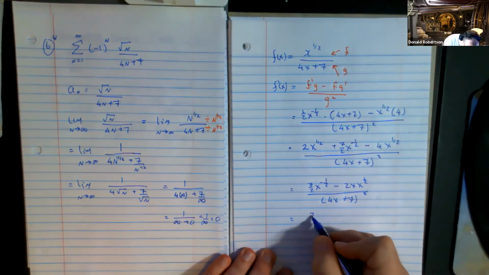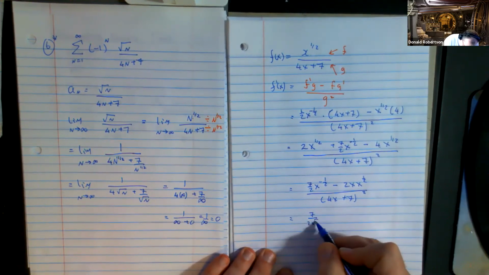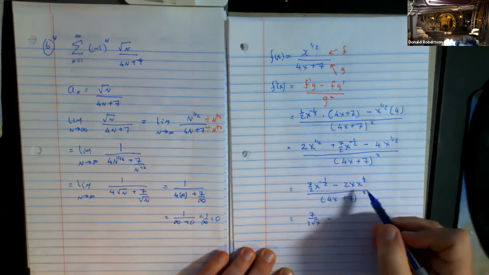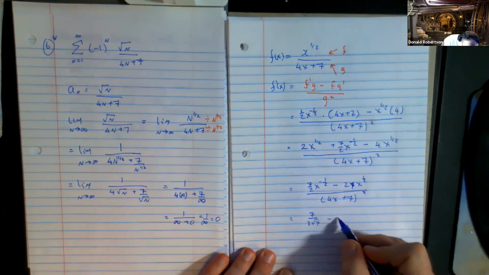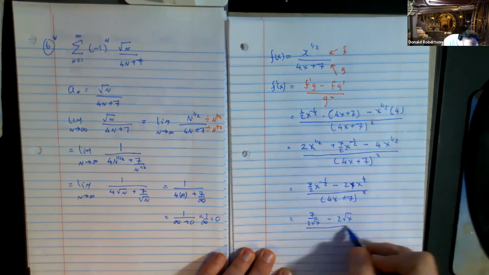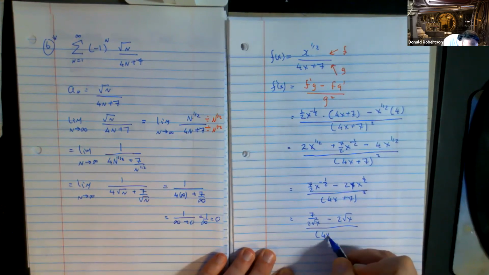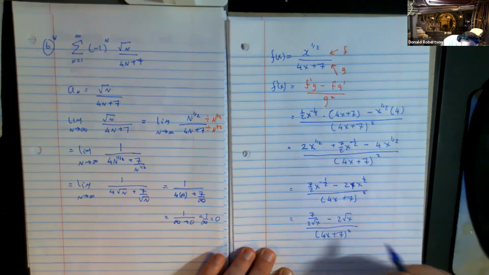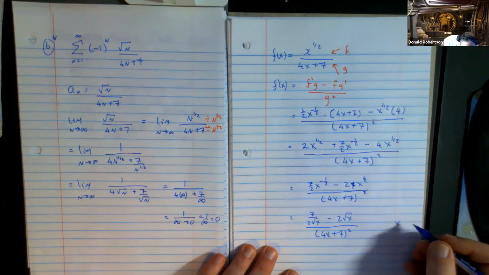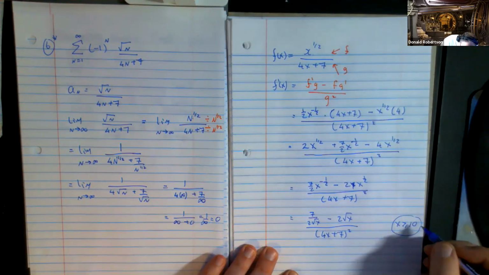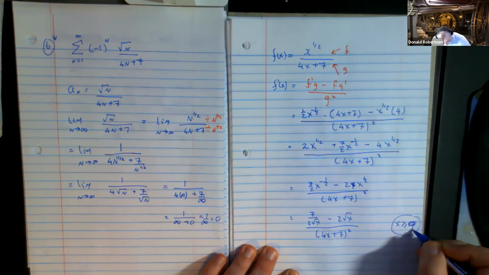And now I'm going to take this guy and call him that. And why have I got an extra x? Take away 2 of these, all over 4x plus 7 squared. And I'm deliberately choosing a bigger value of x. Maybe I should make it 9. There, that's it.